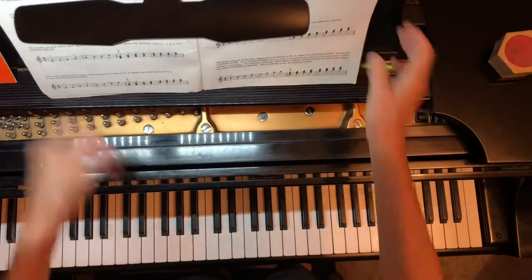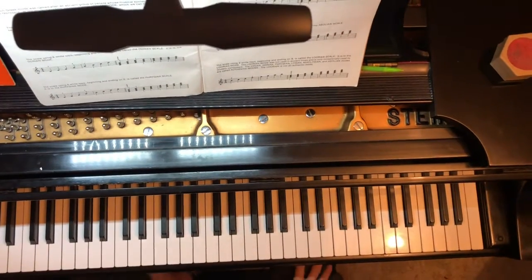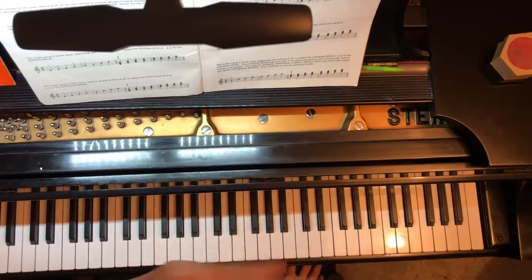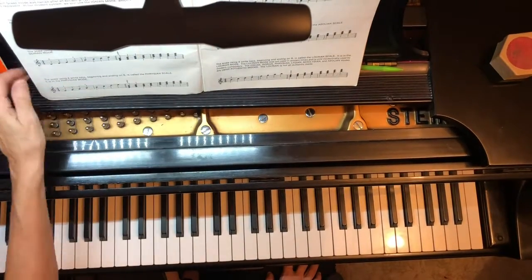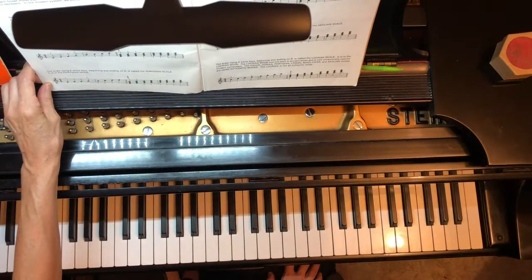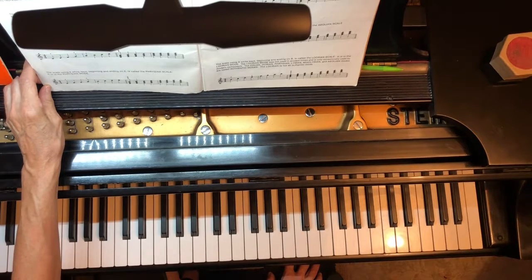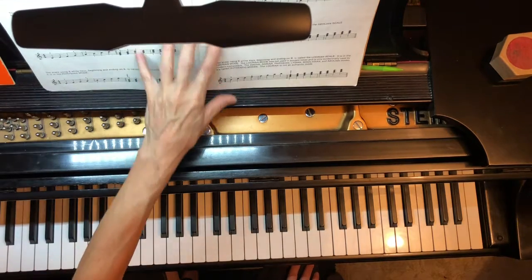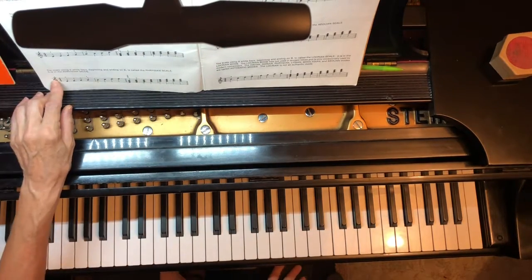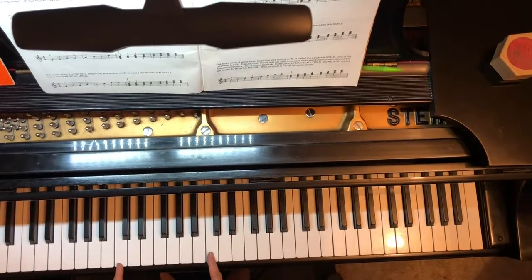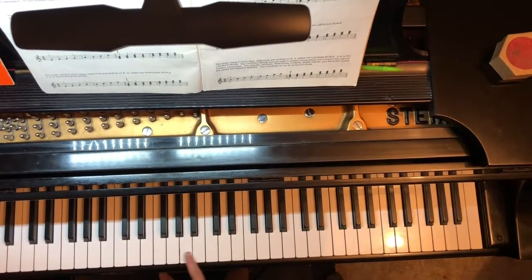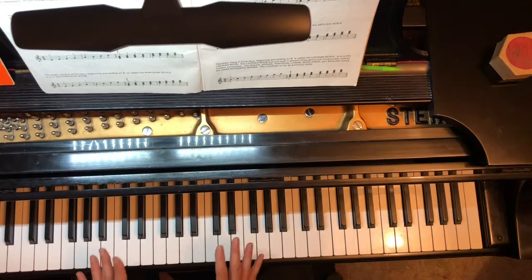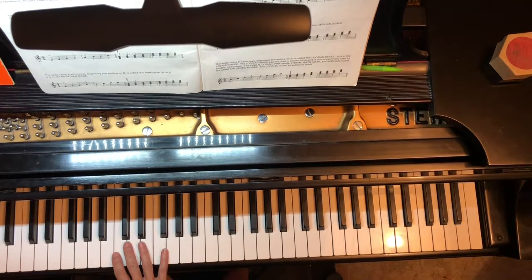So modal music began in ancient Greece, and the early church used a system of modes. Almost all written music before the 1500s was based on various modes. Many well-known folk songs are modal, and lots of pop music uses modal melodies and harmonies. Okay, so any scale that consists of 8 neighboring white keys on a piano, I'm just going to show you on white keys, we're not going to transpose yet, is a modal scale.